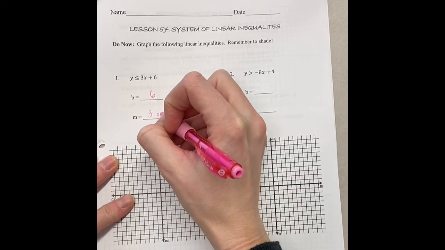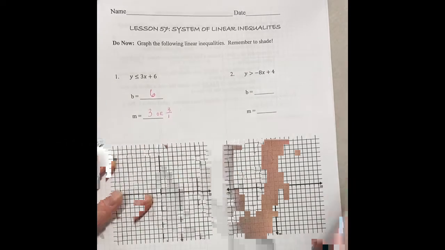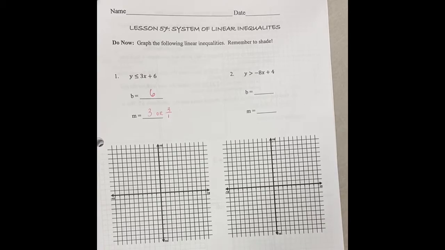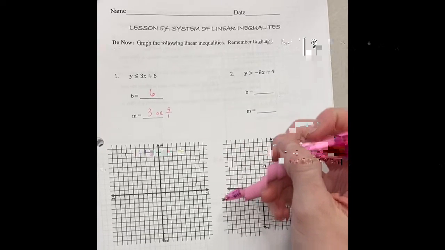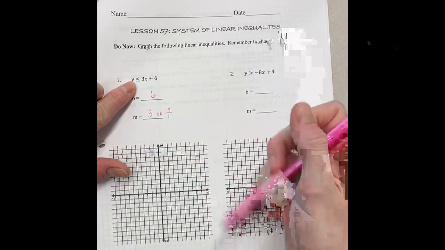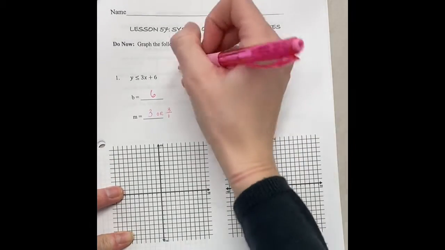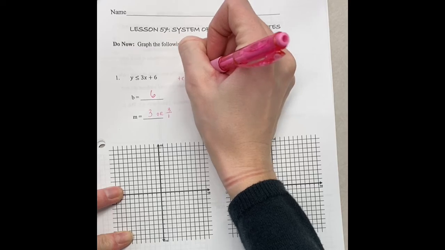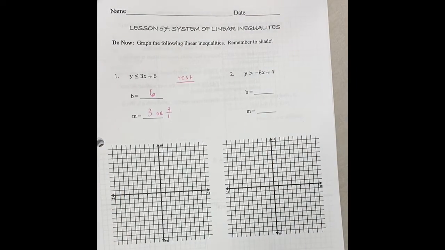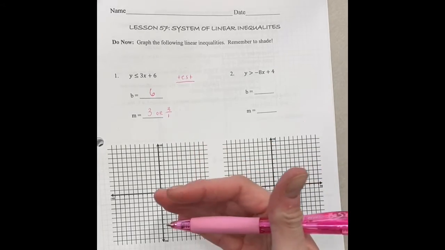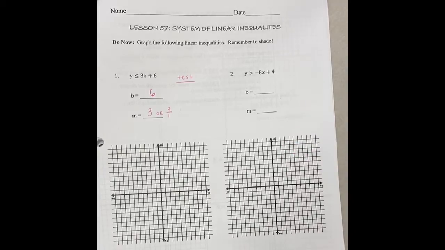Or you could write it as 3/1. And then you're going to graph it as if it's a line and then follow the inequality symbol and test your point for where you are going to shade. So remember, we're always testing the point. So one thing I don't want you to forget. So take a couple seconds or a couple minutes and do question 1. We'll come back, you'll check your answer, then I'll give you time for question 2.